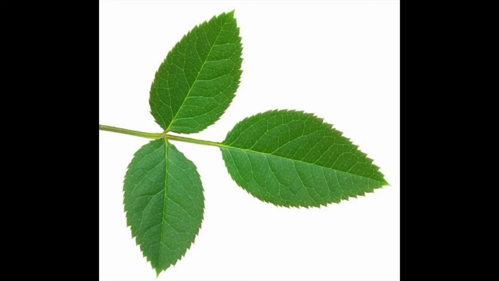The leaves are a very important part of the plant because they make the food for the plant by using sunlight and water. This process is called photosynthesis. Leaves are also an important part for humans because they make clean oxygen for us to breathe.